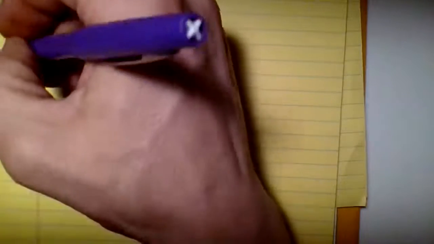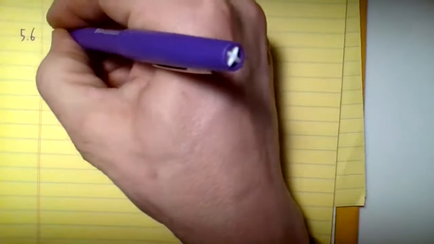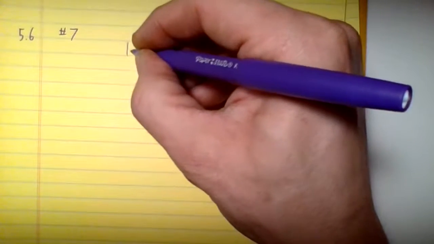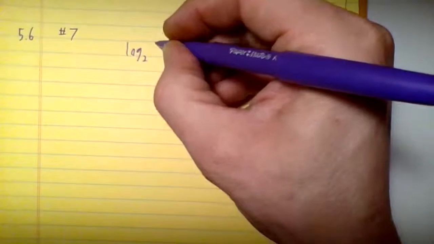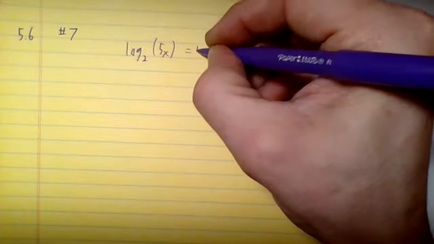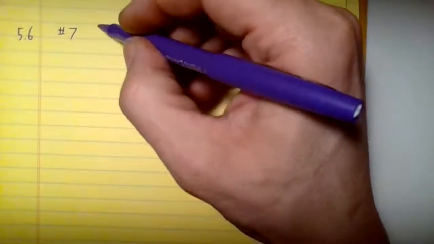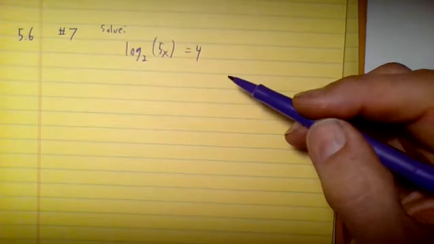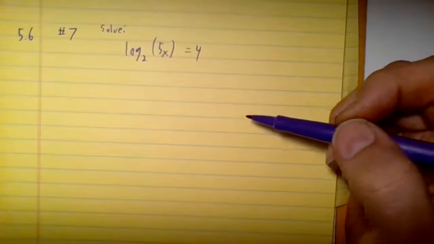5.6 number 7 is what I was looking at in the book here. An example of the simpler equations on this stuff. Log base 2 of 5x equals 4. We're just trying to solve for x in this thing. So I want to find the x value that'll make that come out to 4.